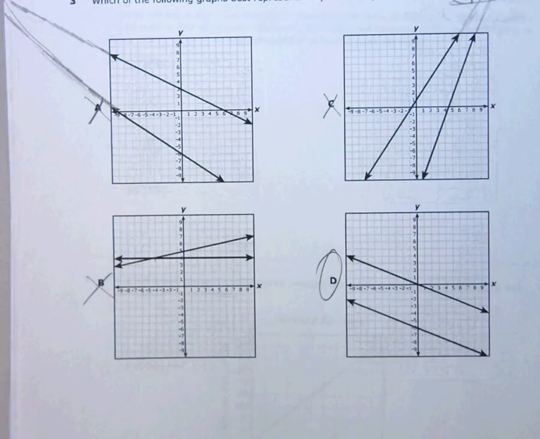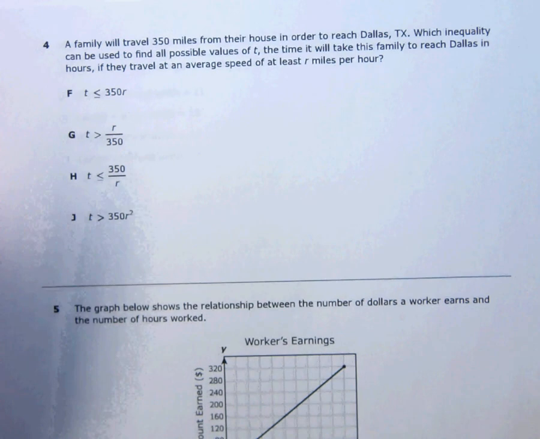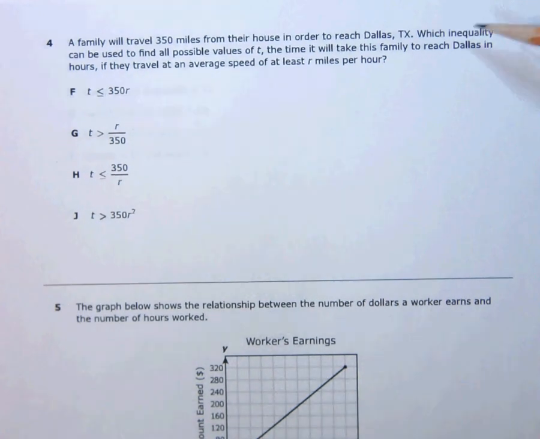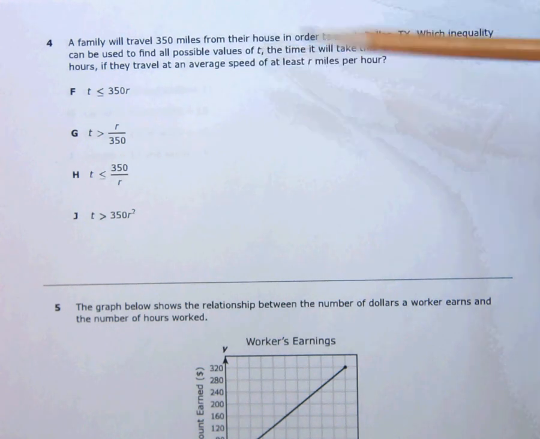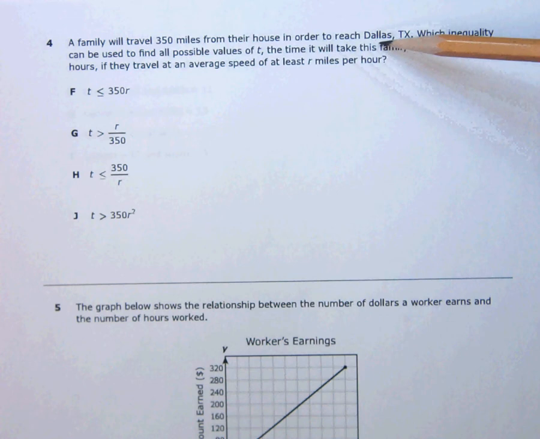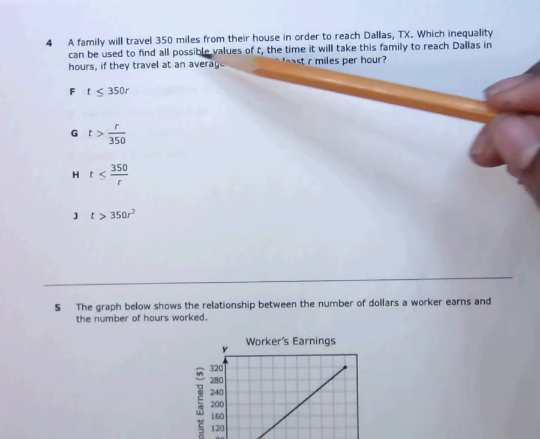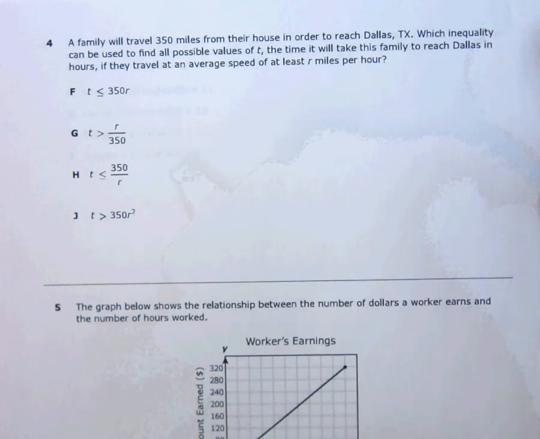Moving on to the next problem. Number 4. A family will travel 350 miles from their house in order to reach Dallas, Texas. Which inequality can be used to find all possible values of t? The time it will take this family to reach Dallas in hours. If they travel at an average speed of at least r miles per hour. That's a lot of words.